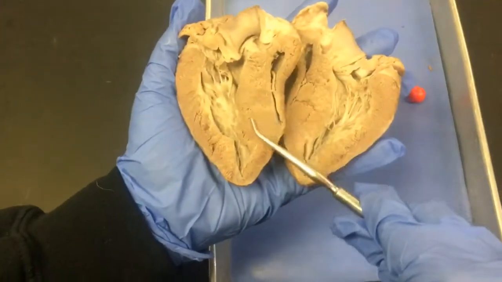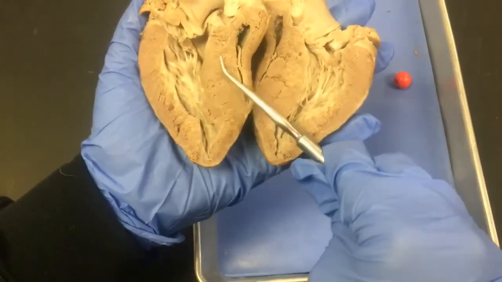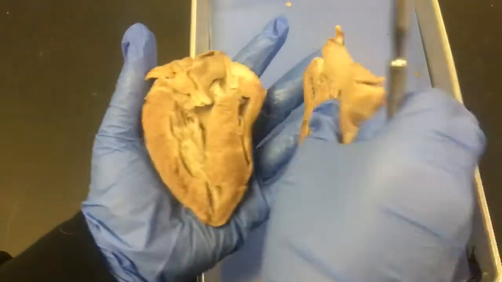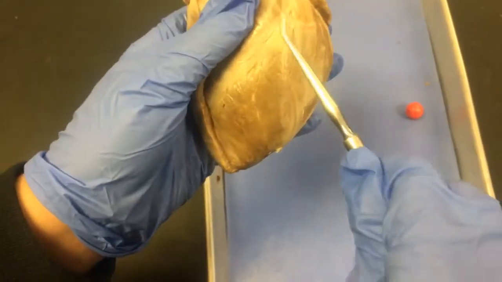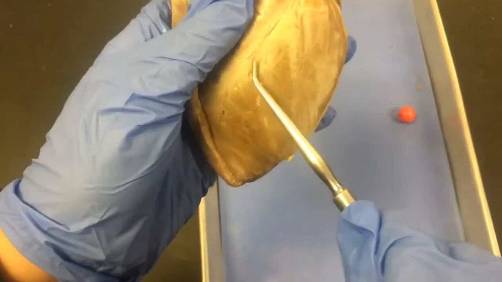So over here, we have the interventricular septum, and then along the posterior and anterior, we have the interventricular sulcus, so it's just this line.